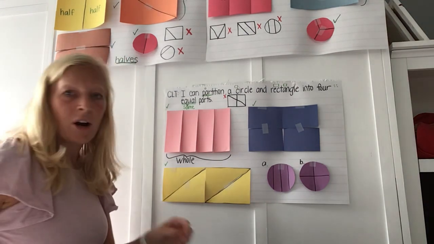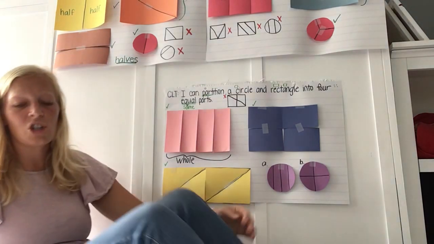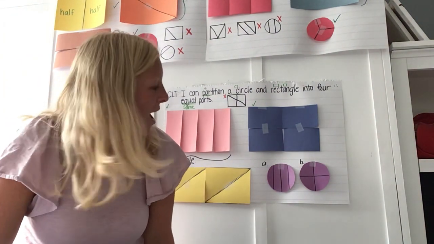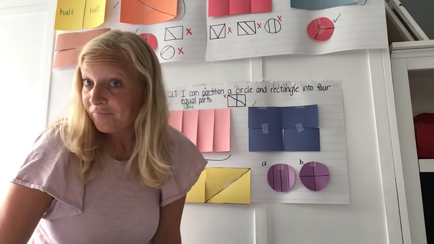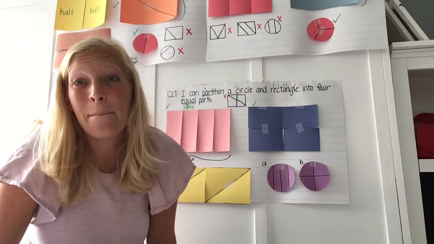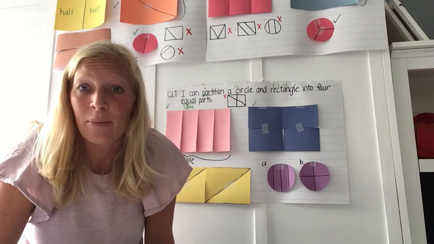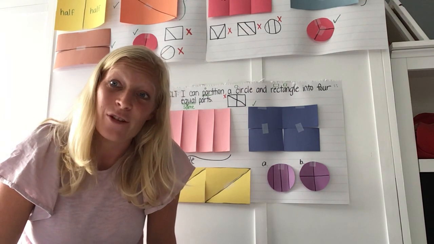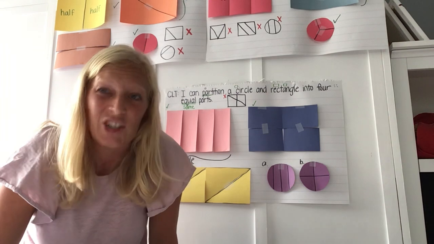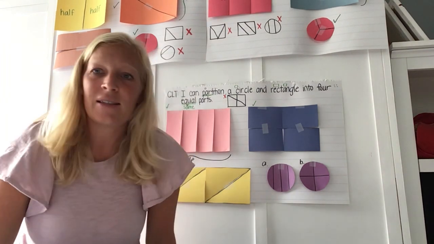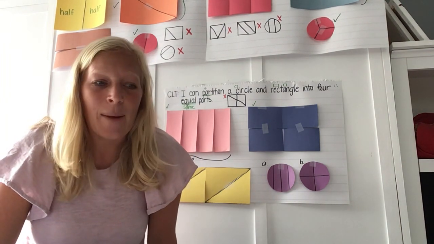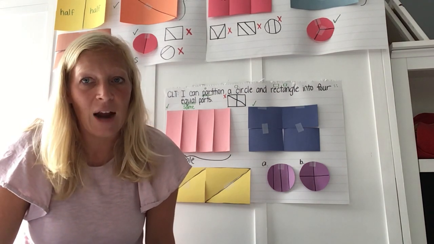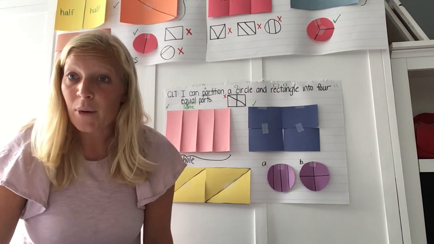You're going to talk to your partner about this and think which one shows 4 equal parts. Okay, and then you're going to have to prove it. All right, and then we're going to come back together after you do some independent practice, and we're going to name that shape that is divided into 4 equal parts. So we're going to check back in towards the end, and with that practice you're doing on your own, you'll have a chance to really justify and practice proving whether they're equal parts or not.